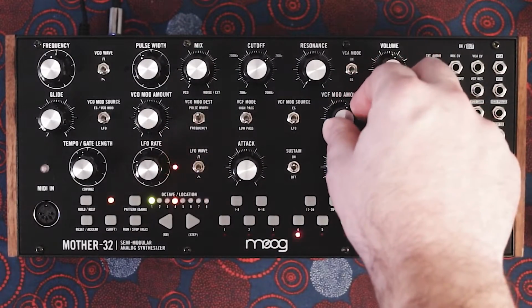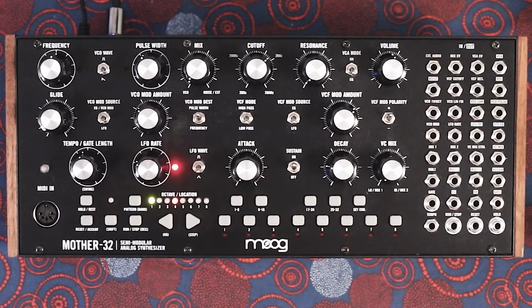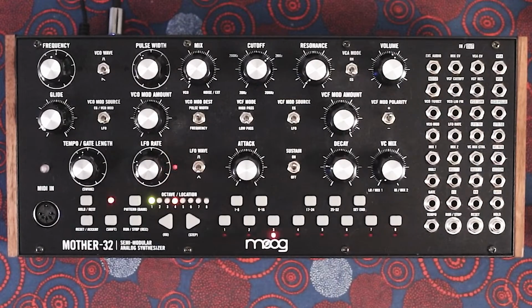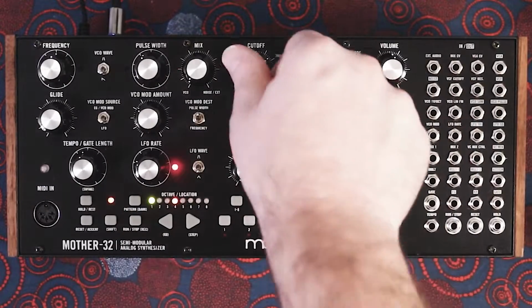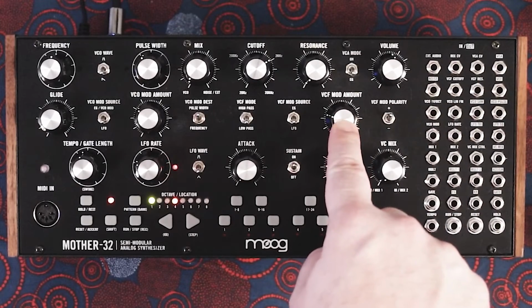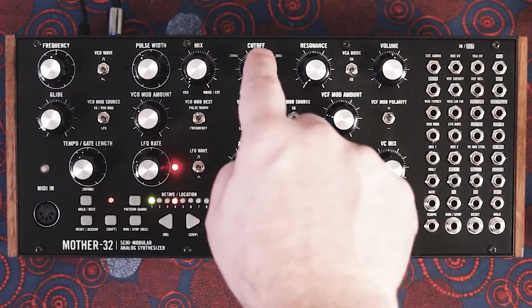If we turn it up quite a bit, now that's sweeping so much that it's going almost all the way down. So this acts as an attenuator for whatever modulation's coming in from this source to the cutoff.